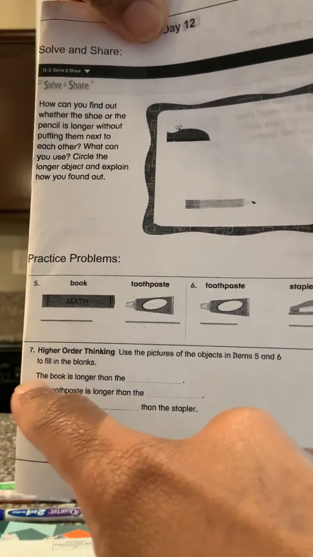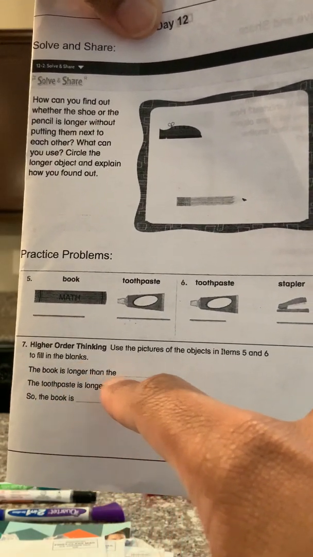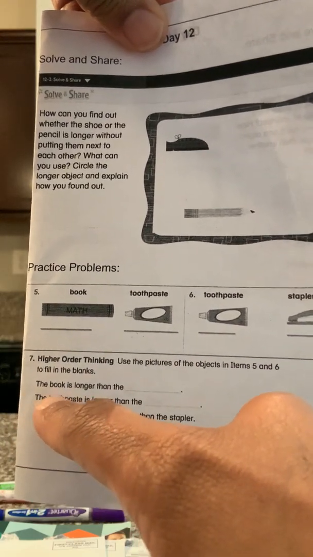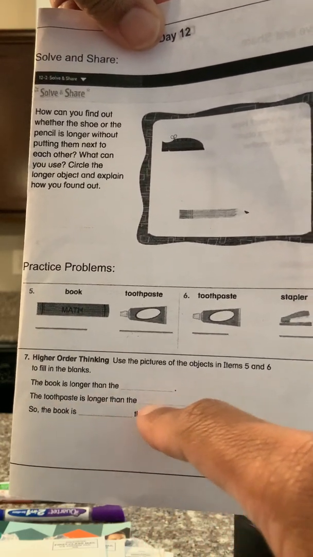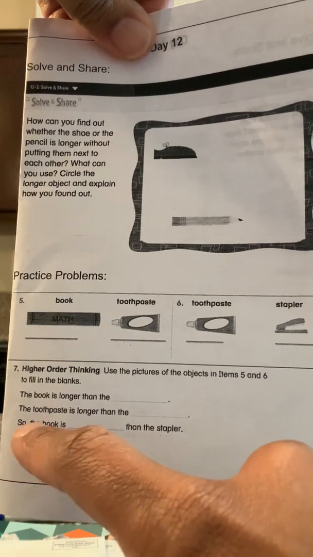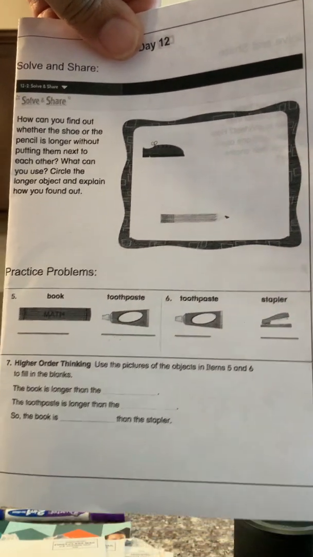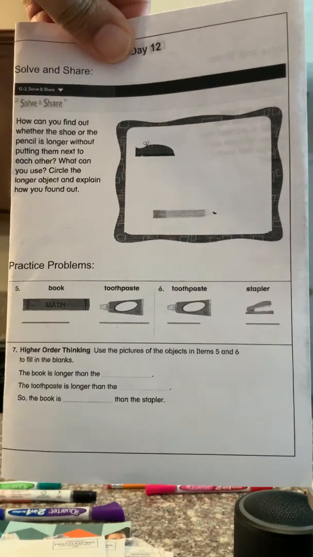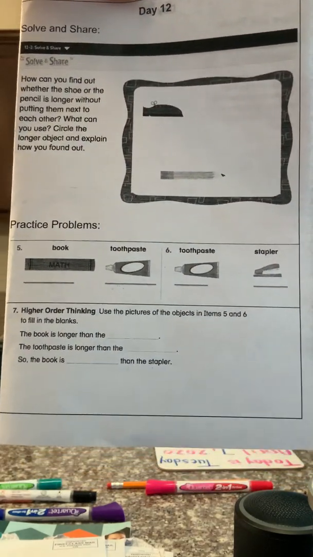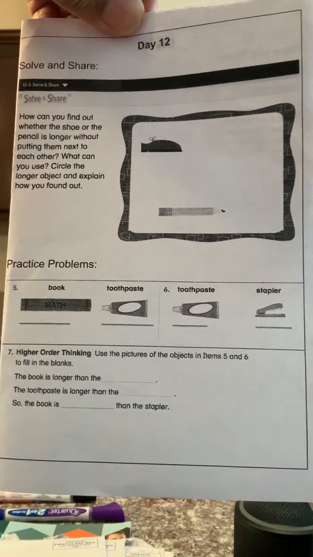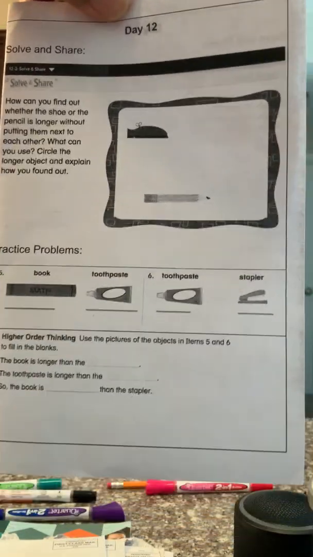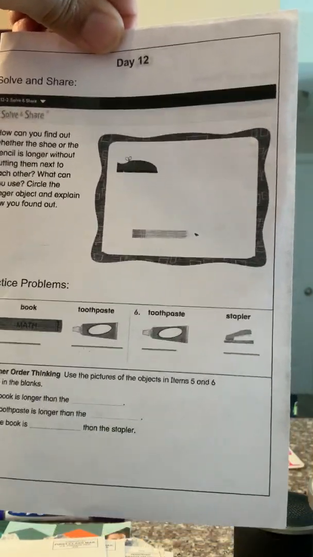The book is longer than the blank. The toothpaste is longer than the blank. So the book is blank than the stapler. Once again, that is day 12. I will show the poster one more time so you guys can see what the answer is.